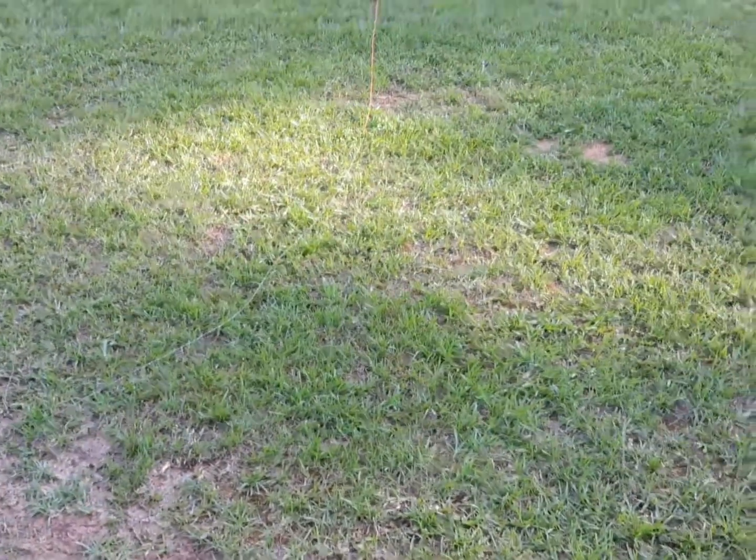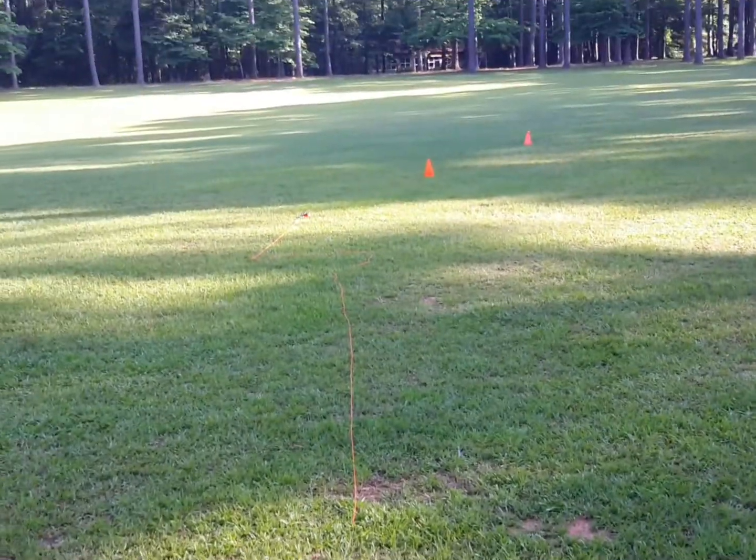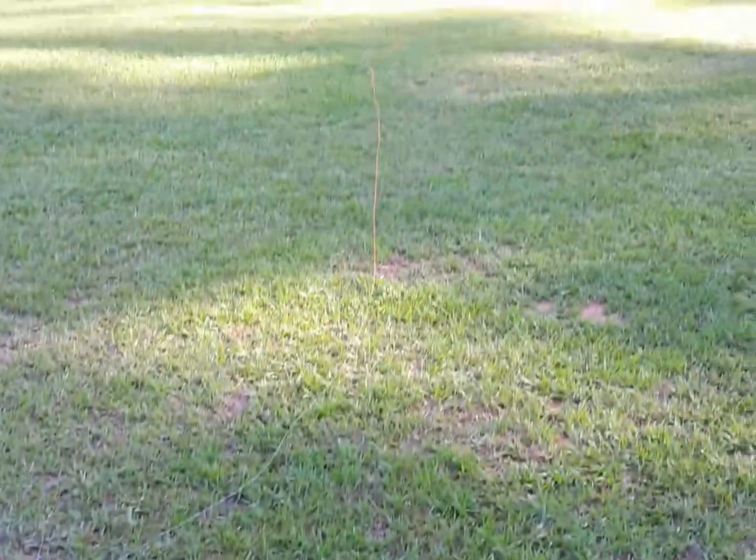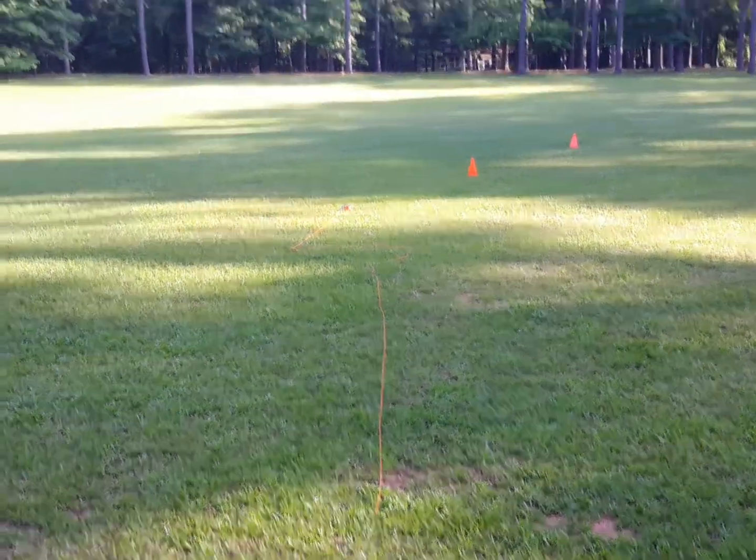But when we look at the three cones, we see that we are way off from being in a straight line.